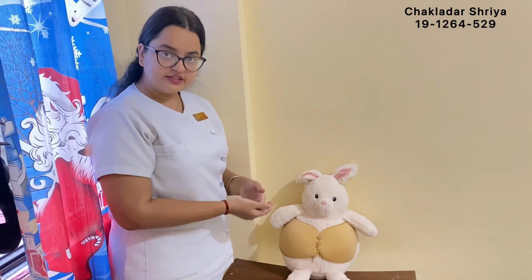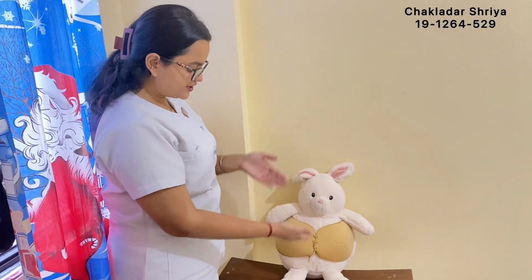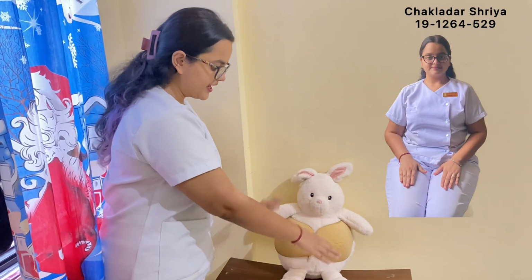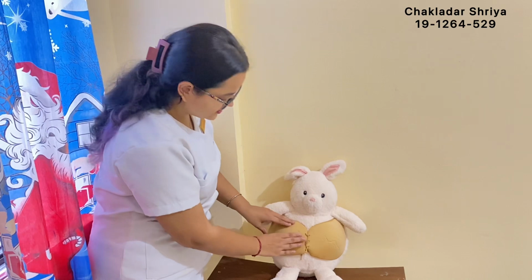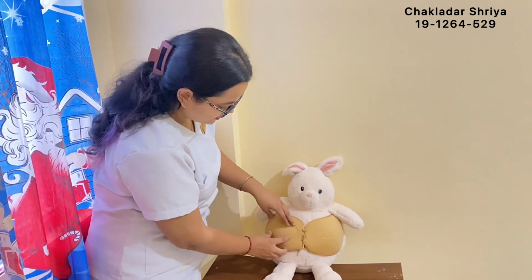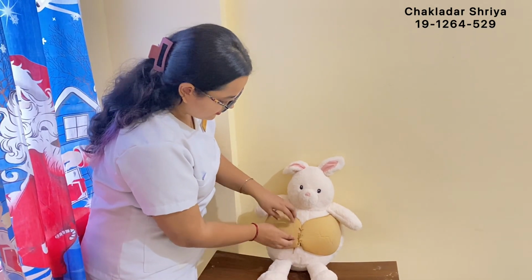We'll be starting with general inspection. For the first step, I'll ask my patient to sit upright, relaxed with her hands kept on the thigh, and then I'll check for any nipple discharge, swelling, asymmetry or scars.